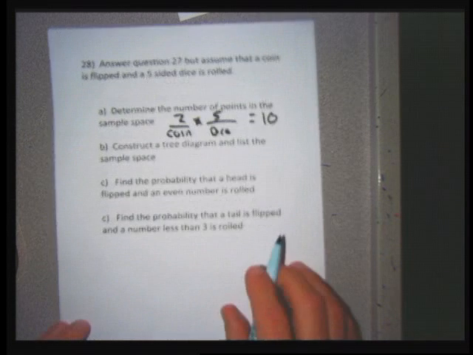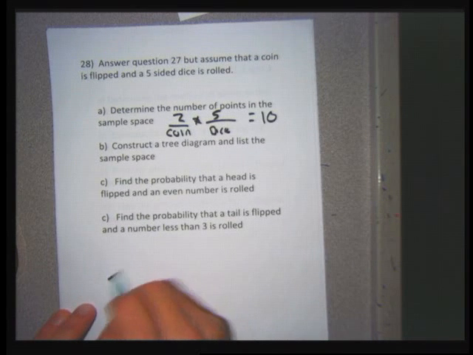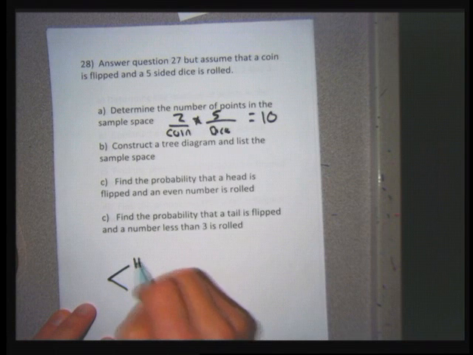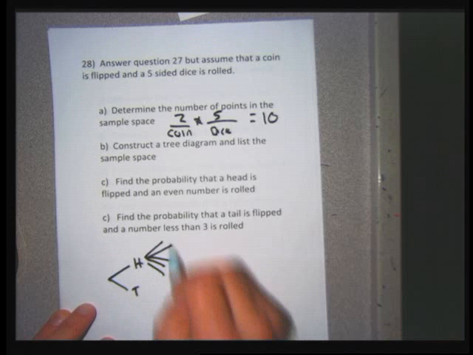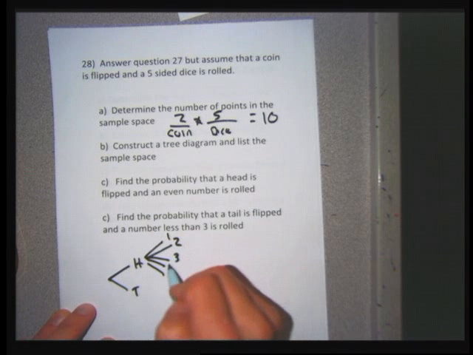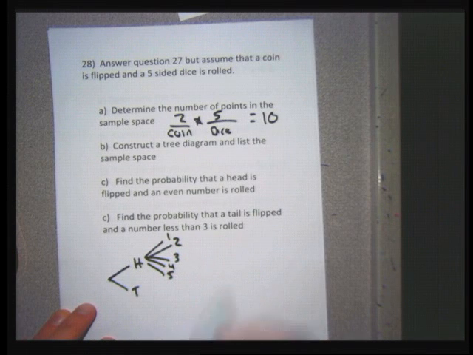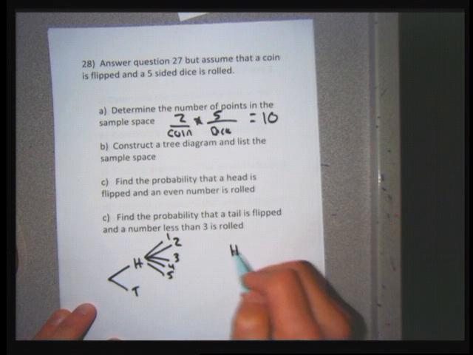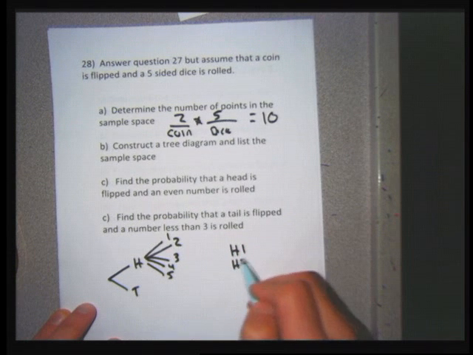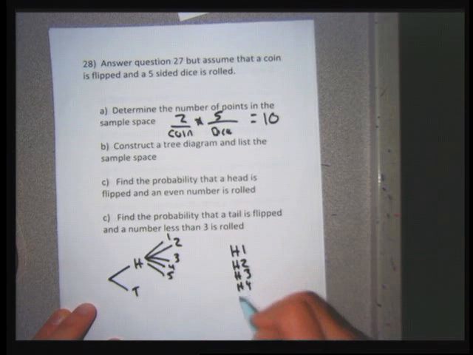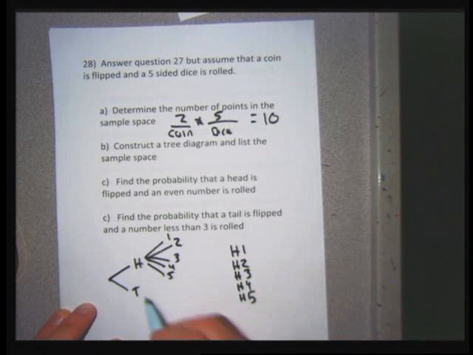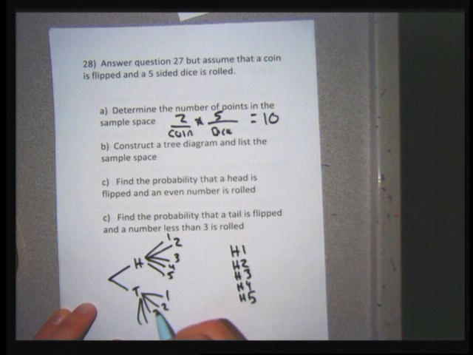I'll create the sample space right on this sheet. My coin flip could come up head or tail, and then my dice can only come up 1 through 5. So I could have a head, then a 1, a head, then a 2, a head, then a 3, a head, then a 4, and a head, then a 5. And then the same thing with the tail. I can get a tail and a 1, a tail and a 2, a tail and a 3, a tail and a 4, and a tail and a 5.